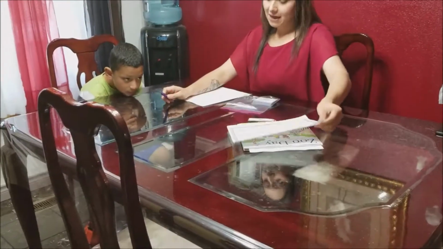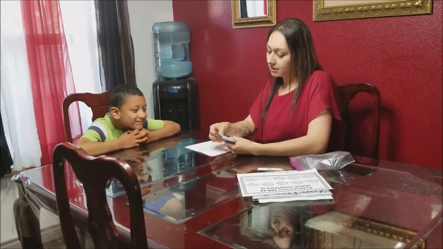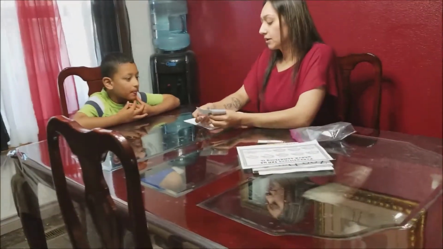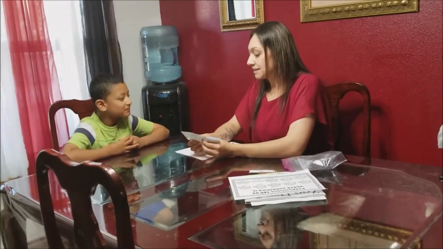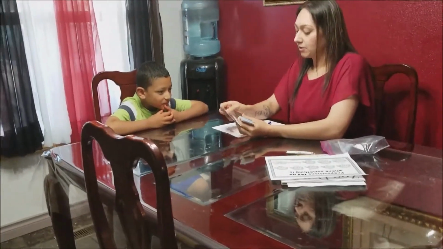So we're gonna play a game, and this game is actually kind of neat. With this one, we have cards. So I'm gonna read the sentence, and we're gonna have the card that has the picture on it. And when I read the sentence, you can tell me which picture is the right one, okay?